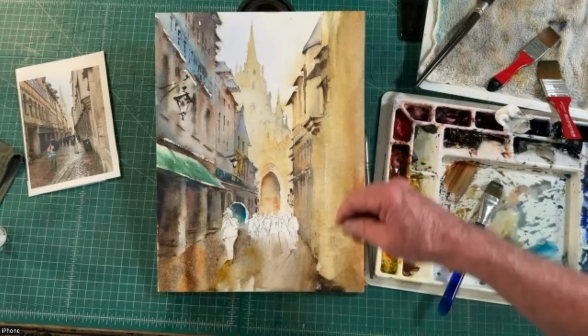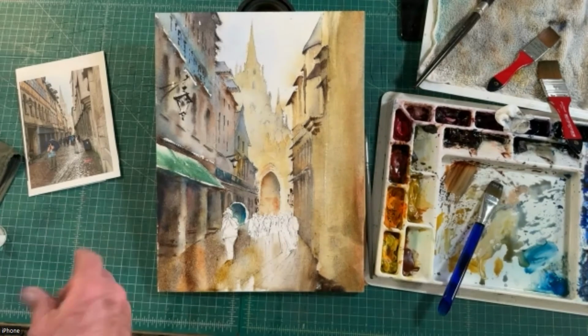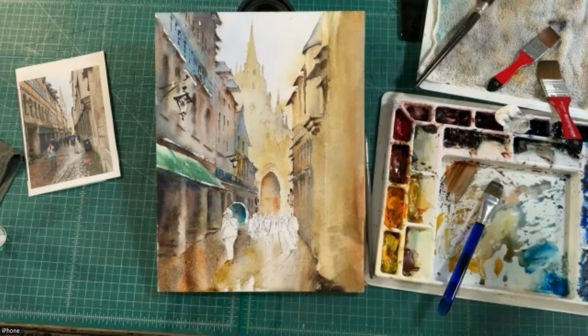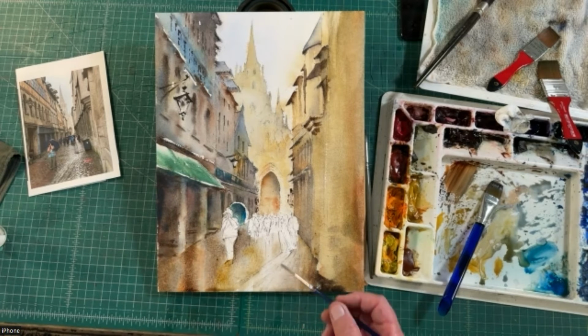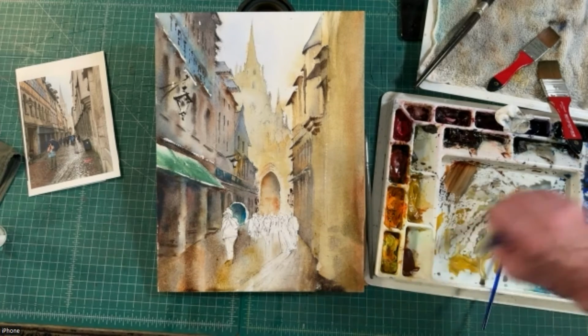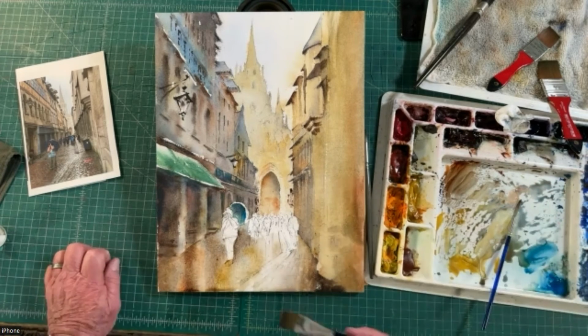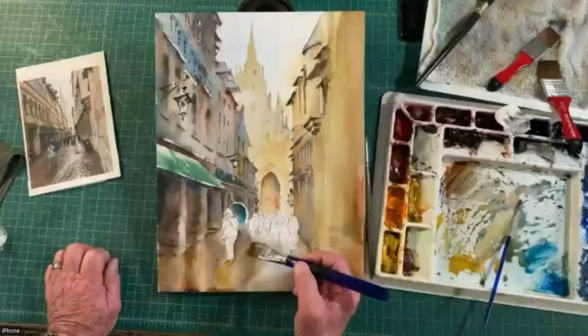And I might take a rigger, get some water on it, and see what happens if we drop a little bit of droplets of water in there. It may or may not work. We might have to wait a little bit for it to dry. And I'll put in some darker, warmer areas beneath some of these people.